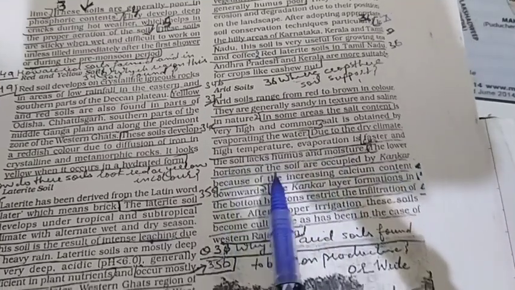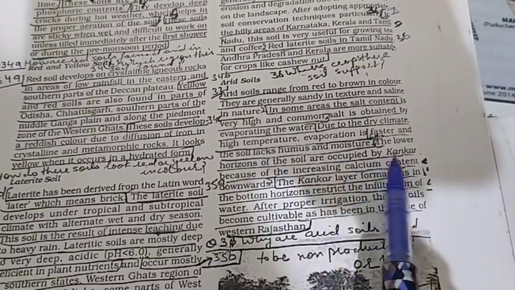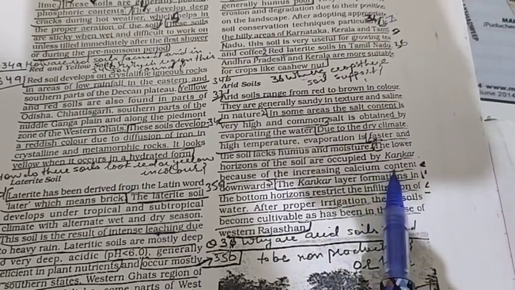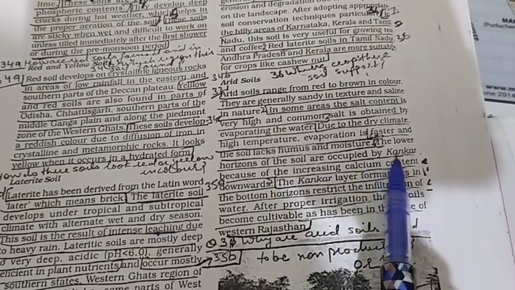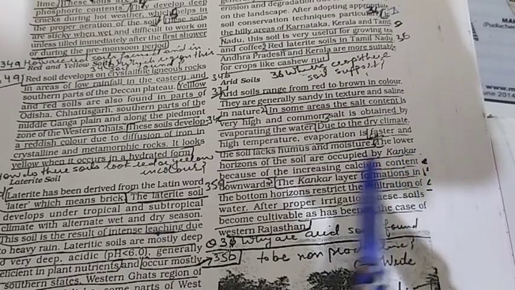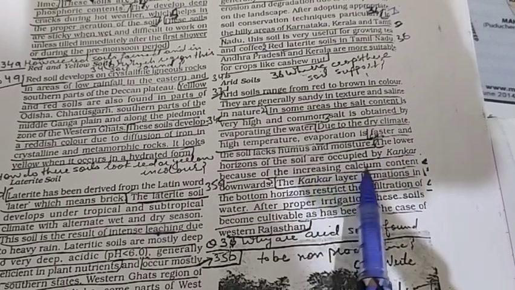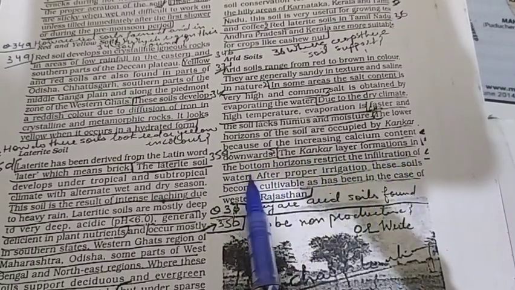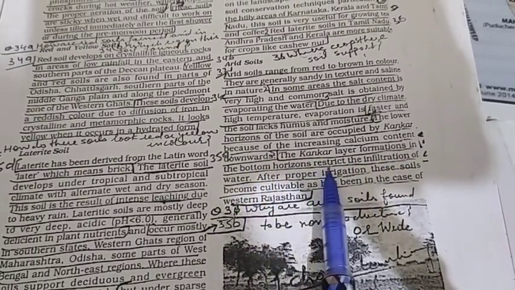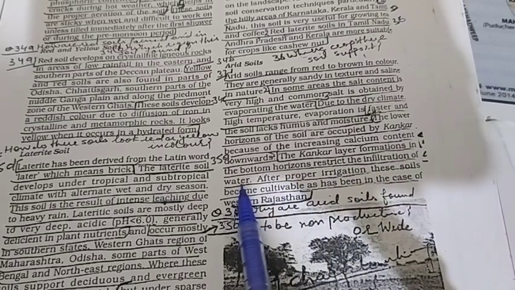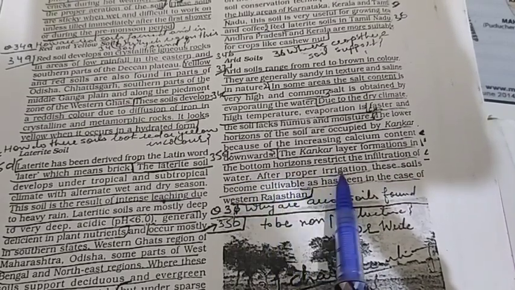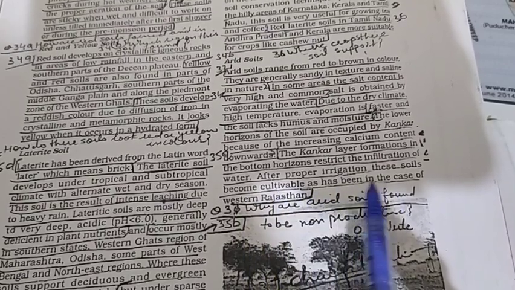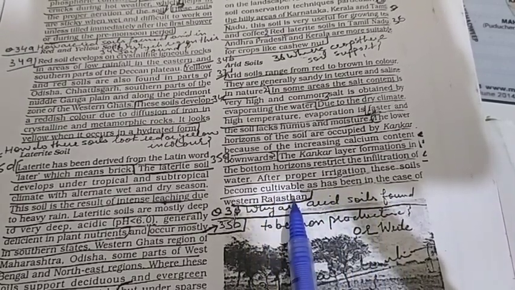The lower horizons of the soil are occupied by kankar because of the increasing calcium content. What's the reason for the kankar nodules? That is the increase in calcium content downwards. The kankar layer formations in the bottom horizons restrict the infiltration of water. After proper irrigation, these soils become cultivable as has been the case in Western Rajasthan.